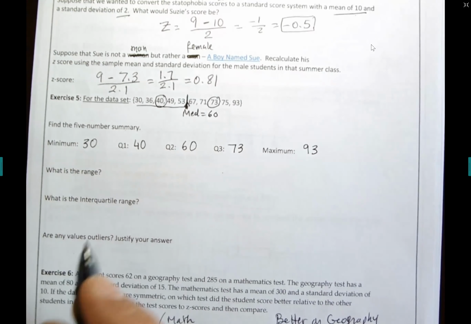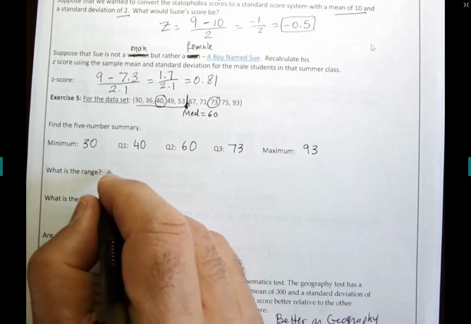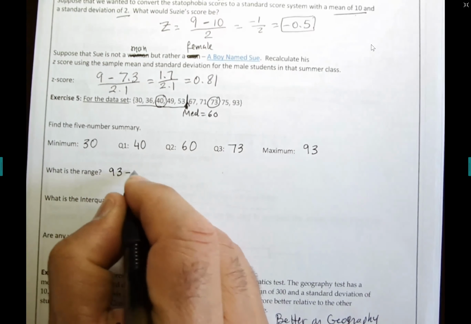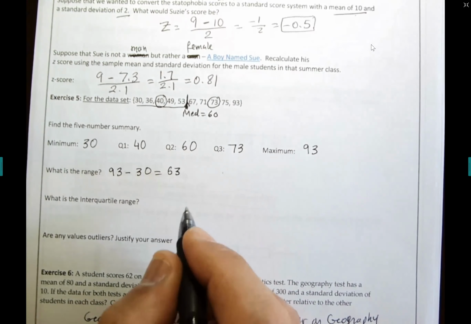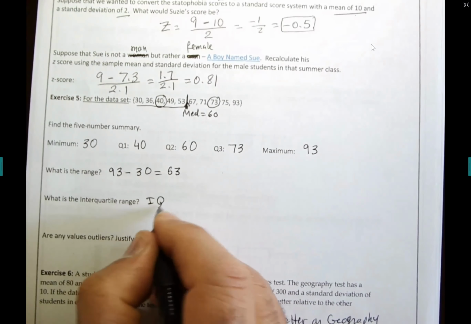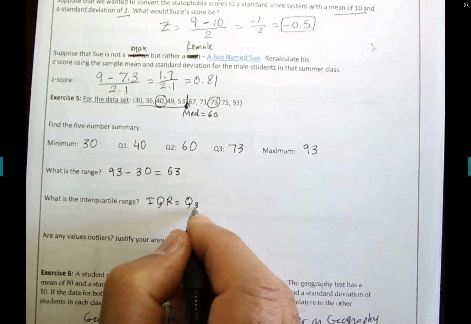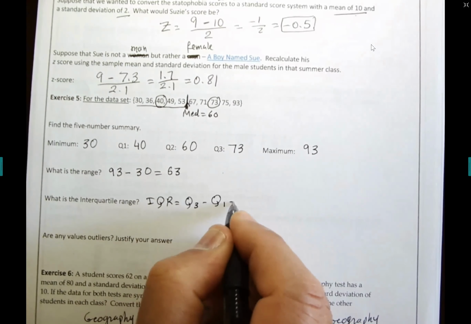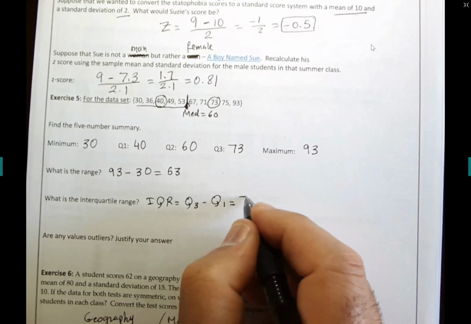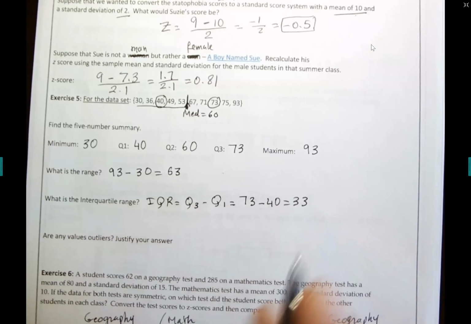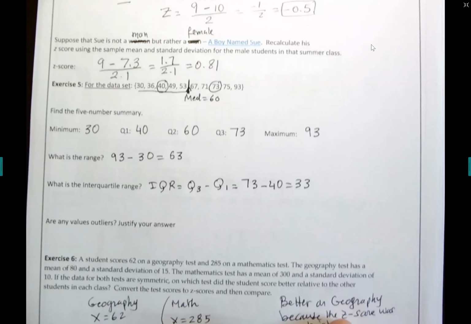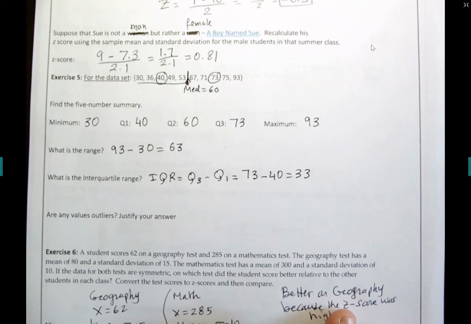What's the range? The range is the difference between the smallest and the largest. So it's 93 minus 30, 63. What's the interquartile range? IQR, which is Q3 minus Q1, which is 73 minus 40, 33. Now let's check if there are any outliers. So we're going to go through the process just like yesterday.